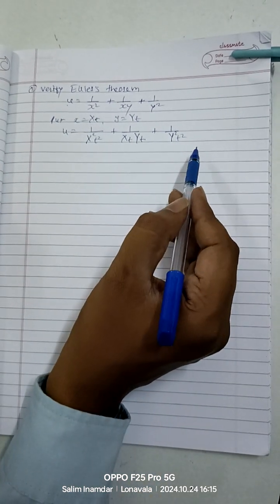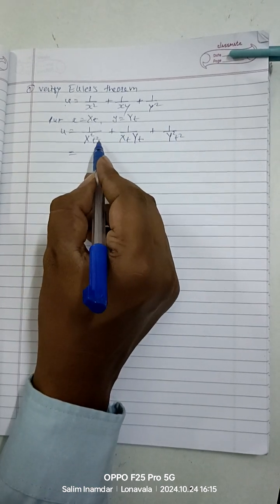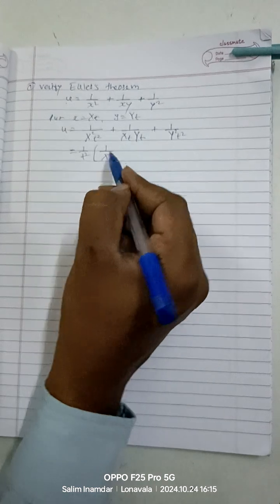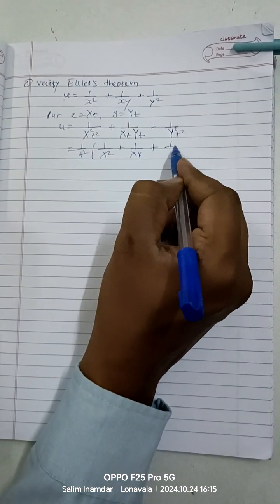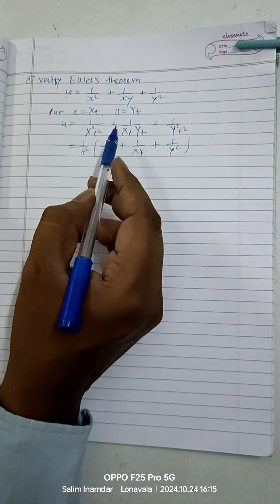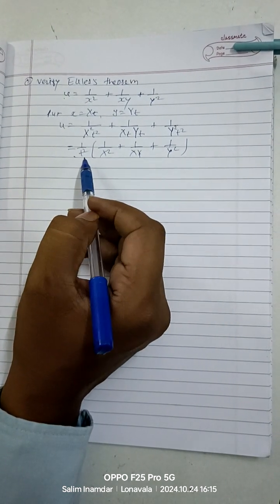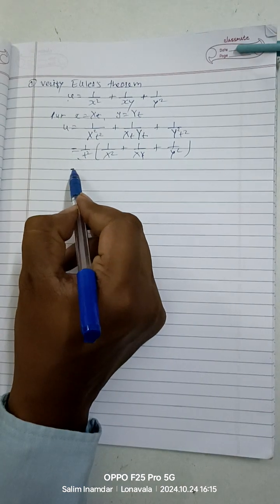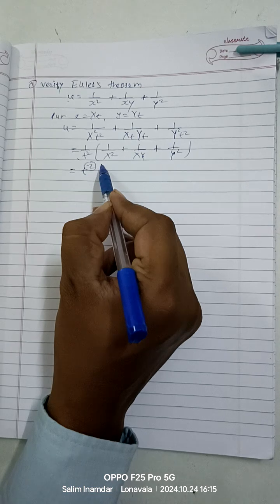Now try to take all the t terms common out of this. So if I take it, I will get 1 upon t square into bracket 1 upon x square plus 1 upon xy plus 1 upon y square. If while doing this, all the t terms get outside, then definitely this is a homogeneous equation, and whatever the power of this t is called the degree of that homogeneity.